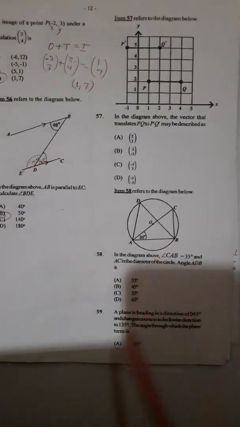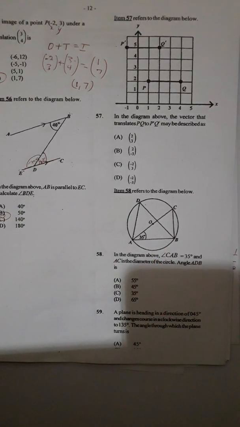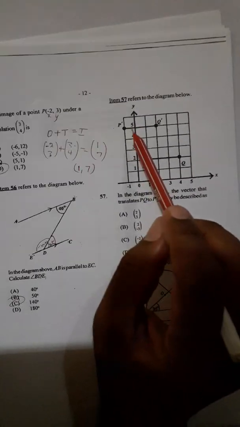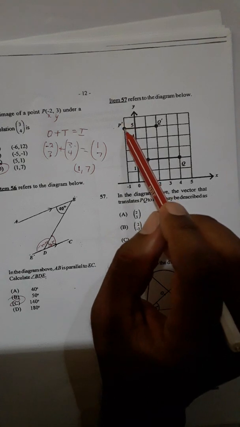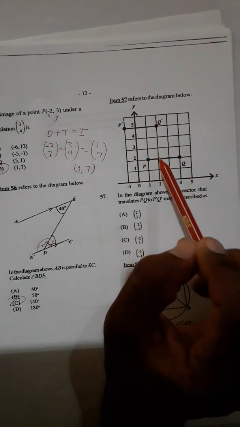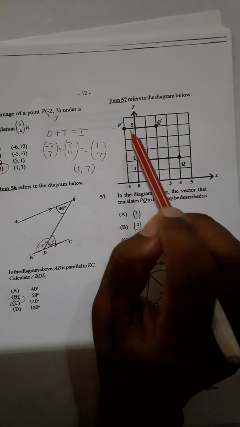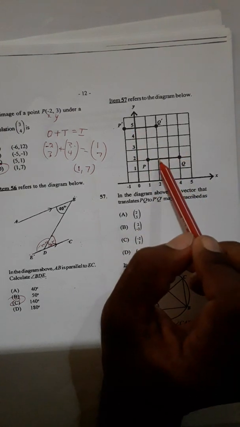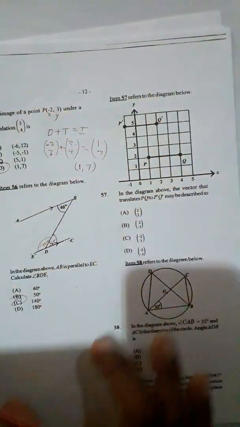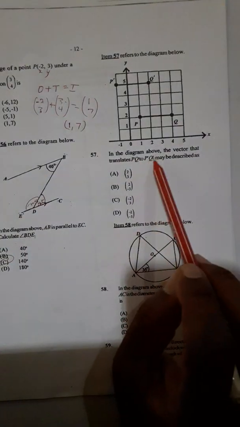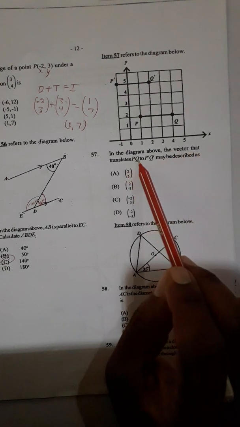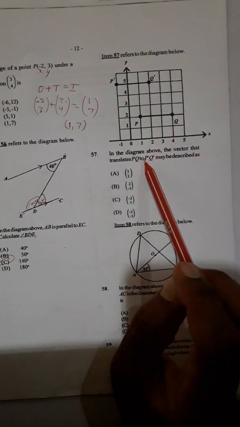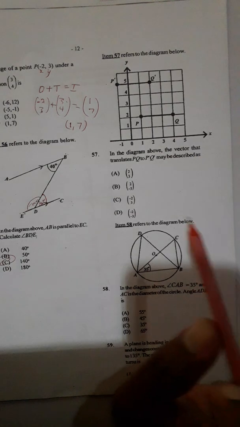Alright, question 57. In the diagram above, here we have P prime, Q prime, so this is the image, this is the object. So this line is actually translated. Translated means that it slides, it moves across, right? In the diagram above, the vector that translates PQ to P prime, Q prime may be described as.